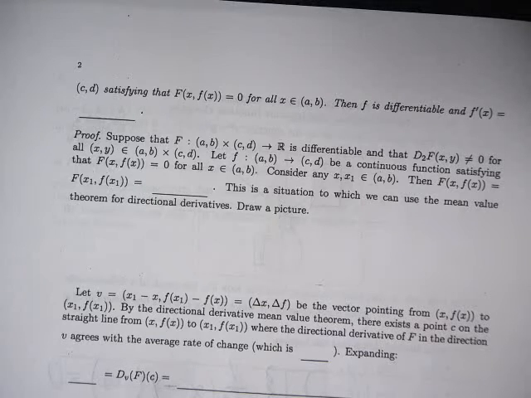Plus d2 f, evaluated at x comma y, times y prime of x. That's equal to 0. Do you think we could solve that for y prime of x? I hope so. Yeah, so do I. So I guess we should subtract this over and then divide by that.